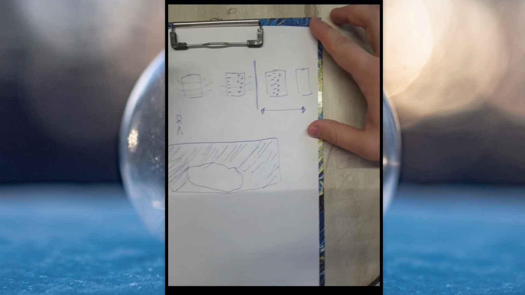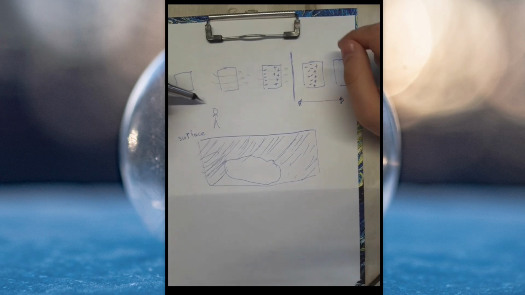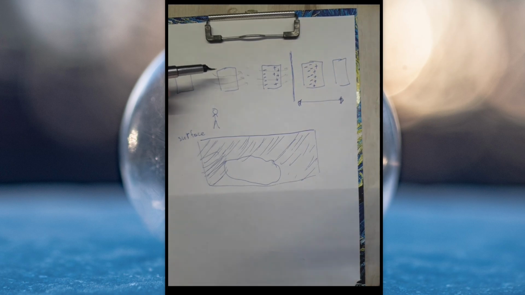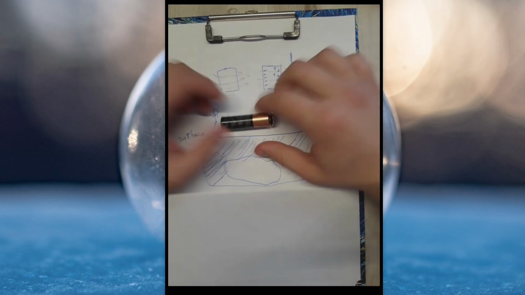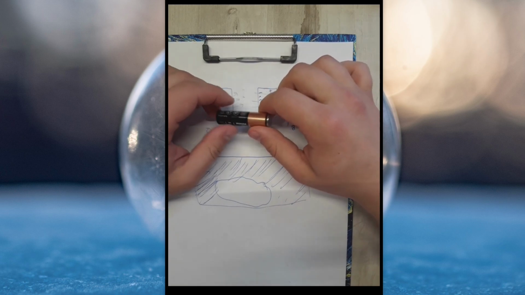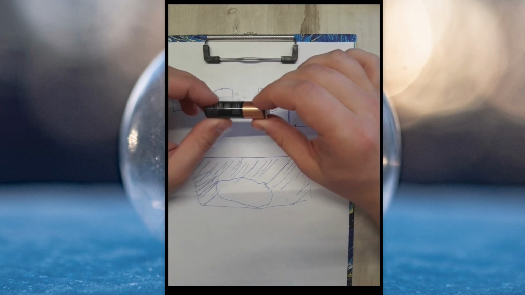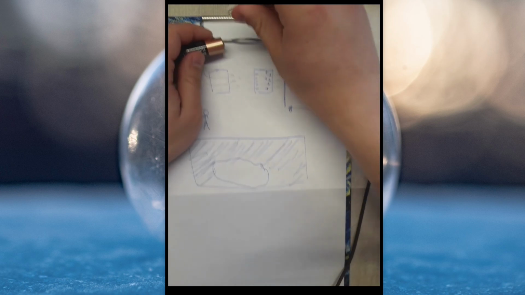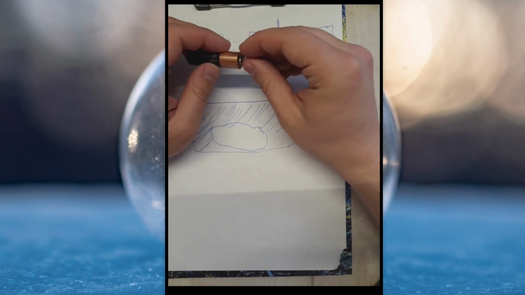So what do we need to do first? We need to introduce the external electric field. We do this by connecting a battery. Usually they use acid batteries in the field, but I think this thing will do for our purposes.